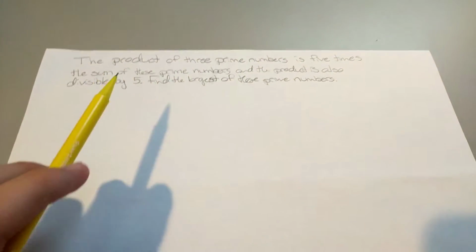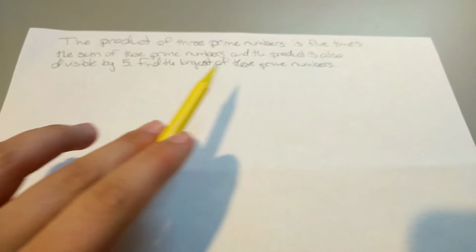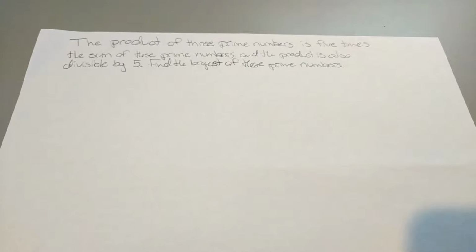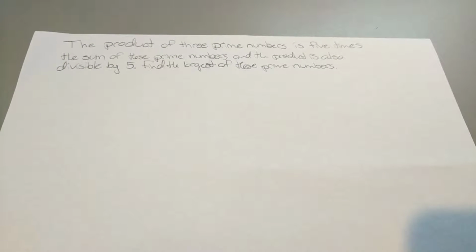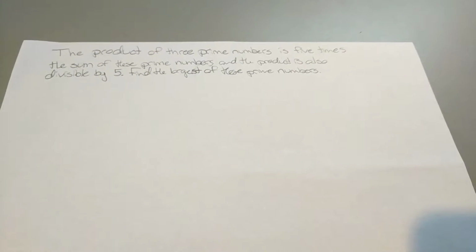So let's start with the problem. The product of three prime numbers is 5 times the sum of these prime numbers, and the product is also divisible by 5. Find the largest of these prime numbers.